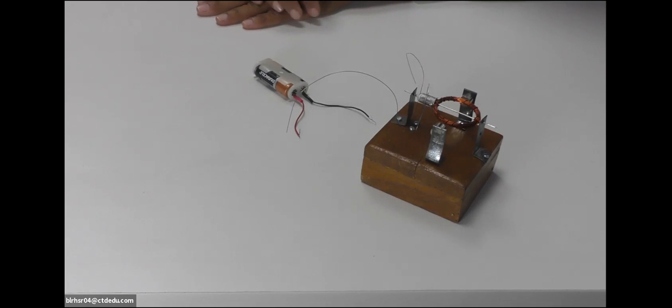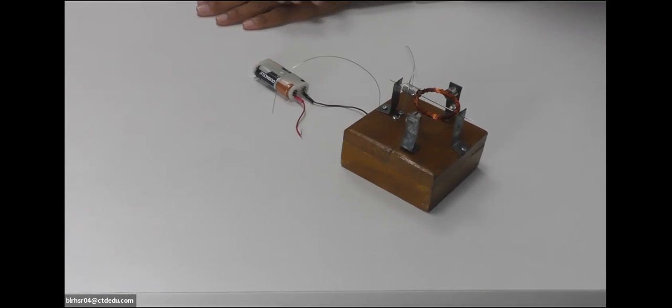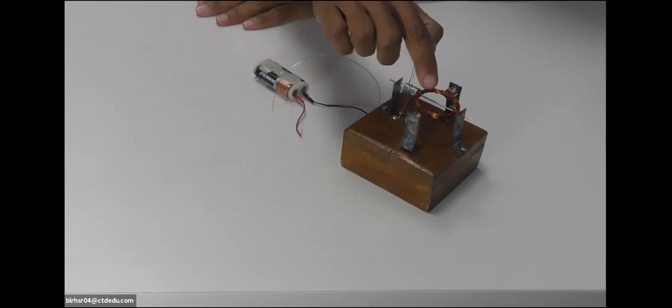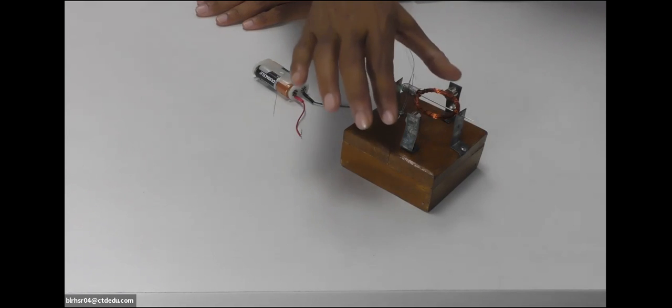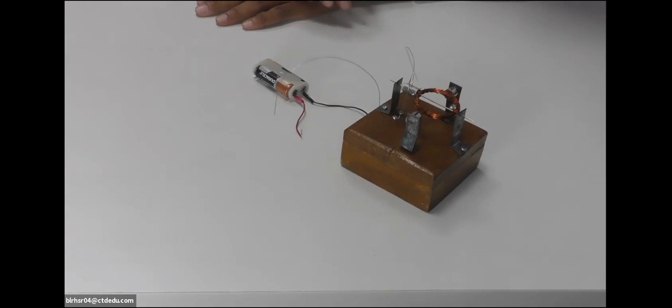But I would like to remind you of Newton's third law. There are two magnets here. There is the electromagnet, which is the coil, and there are these permanent magnets. They exert a force on each other. Never forget that. There is always an action and a reaction, equal and opposite.